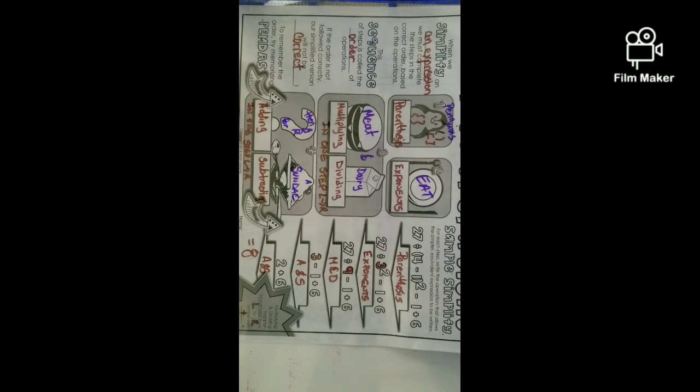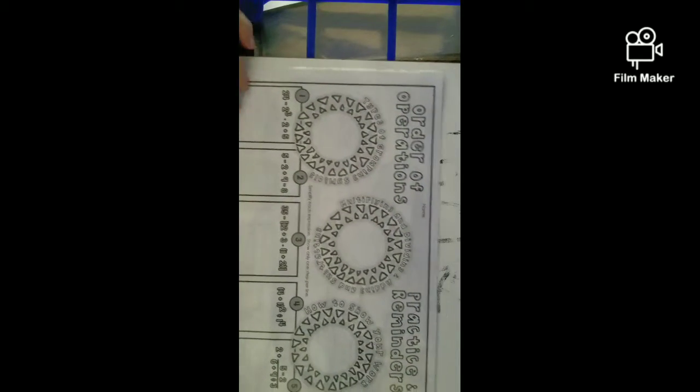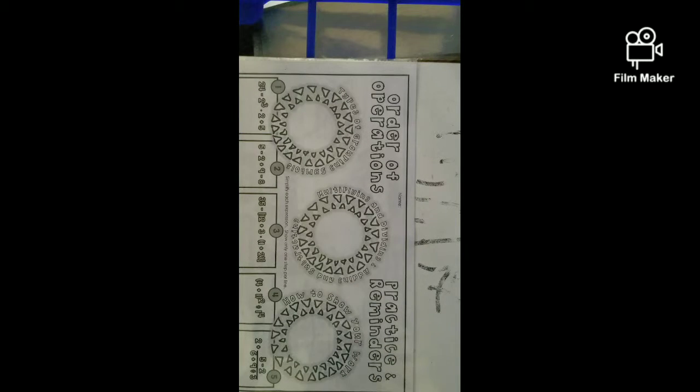I'm just putting the little signs in instead of trying to write, because the tip of my pen is too big to actually write tiny stuff. So there we go. Left to right, and add and subtract. All right? Time to flip. Now here we go. We have order of operations practice and reminders.